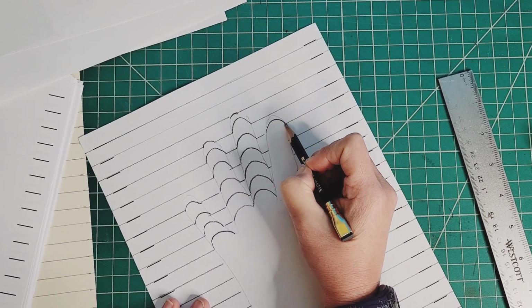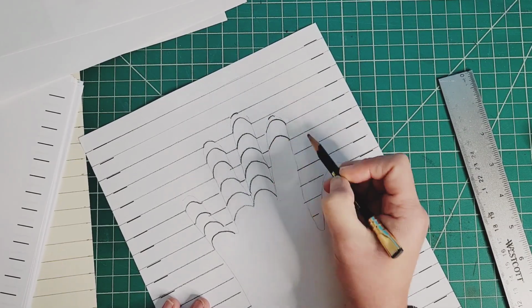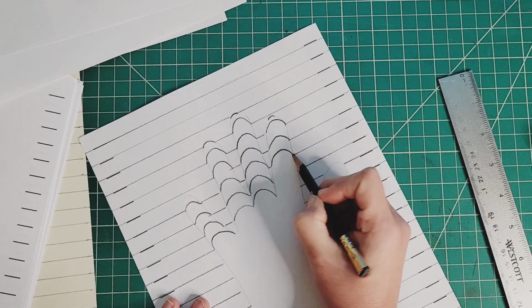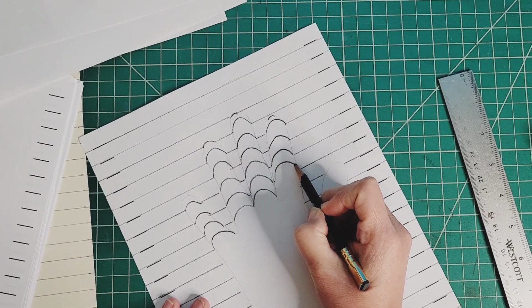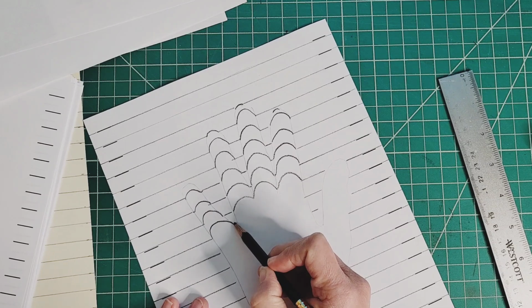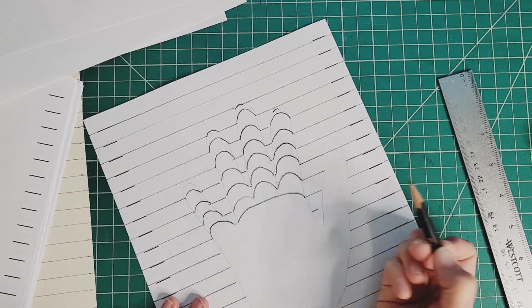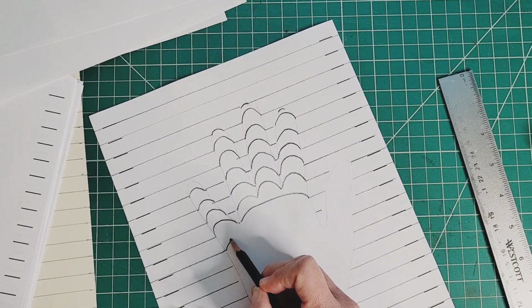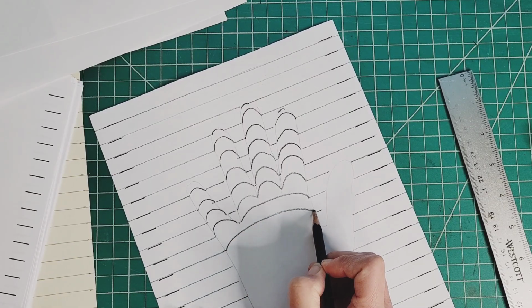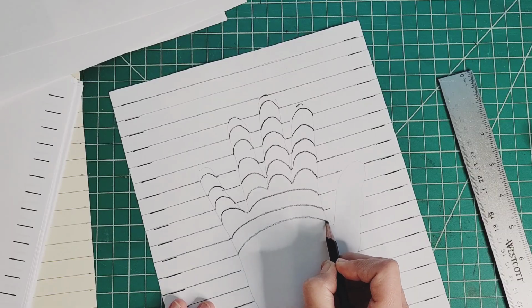So here I can go up and around, and I'm going to cheat a little bit. I'm going to make that like there's one, because it is an illusion anyways, right? So up and around. Now when I get here, this gets a little tricky. I'm going to go around and over, like it's kind of an arc. It's a bend. Up and around and over.